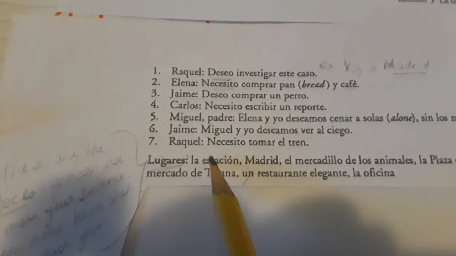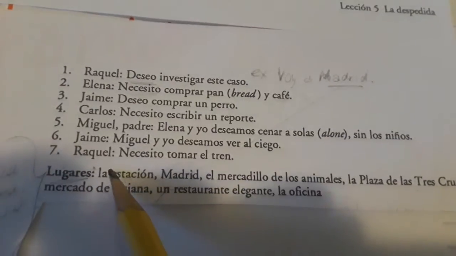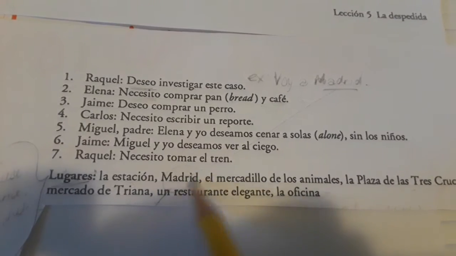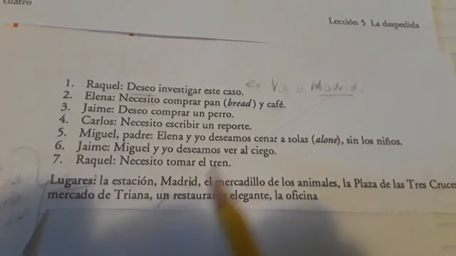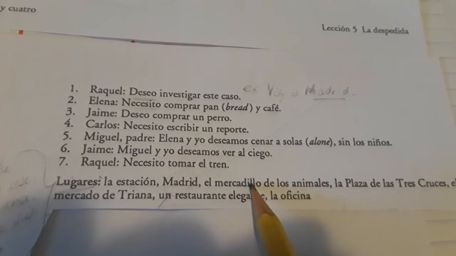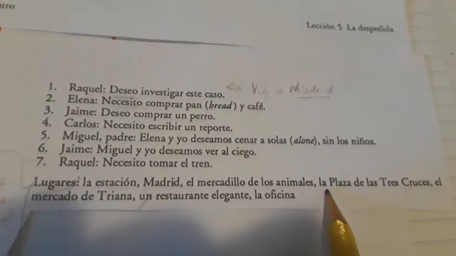All right, so before I continue, to help you with these answers, lugares means the places. And this is in reference to the video that we watched. So, la estación is like the train station. Madrid is a place to go. That was one of the examples right here. El mercadillo de los animales. That means market of the animals. In other words, a pet store.